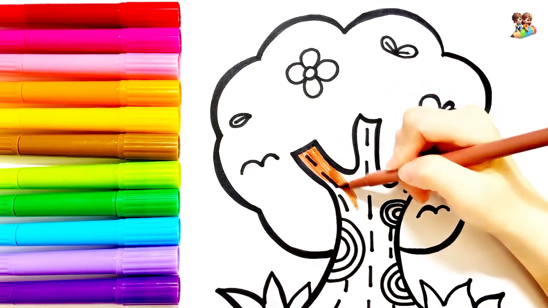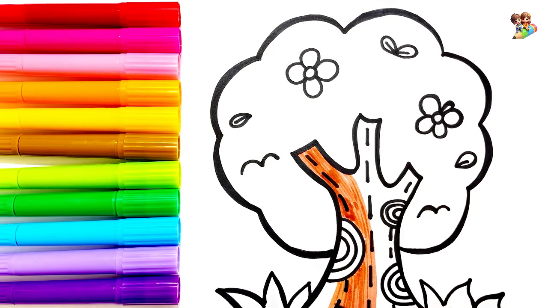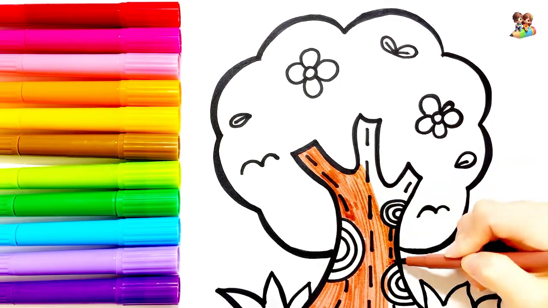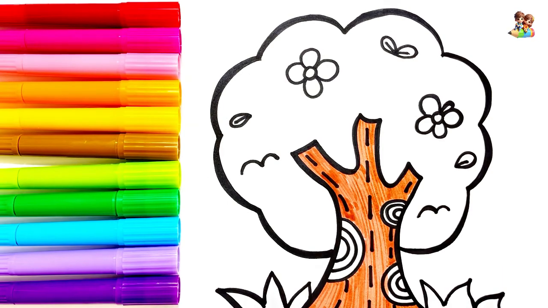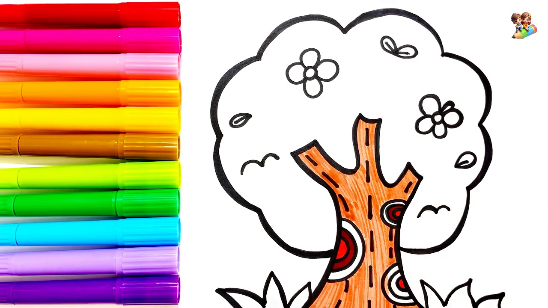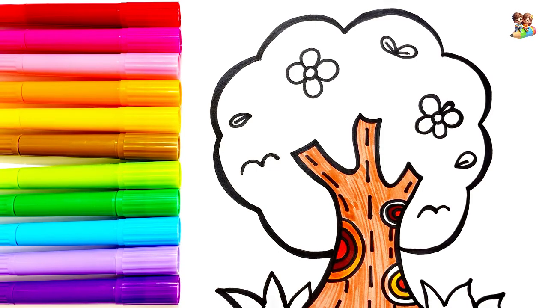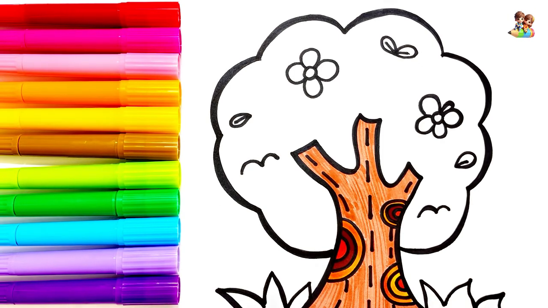Light brown. Brown, dark brown, orange, light green leaves.